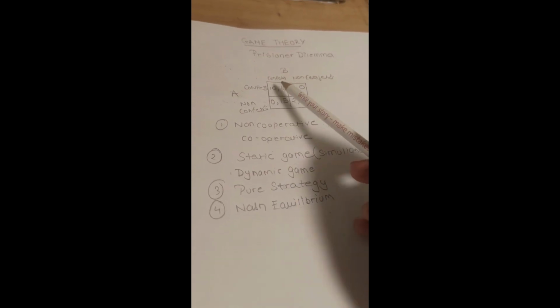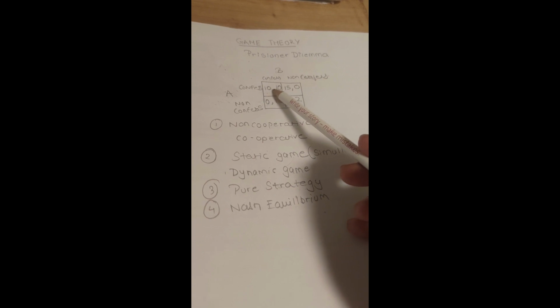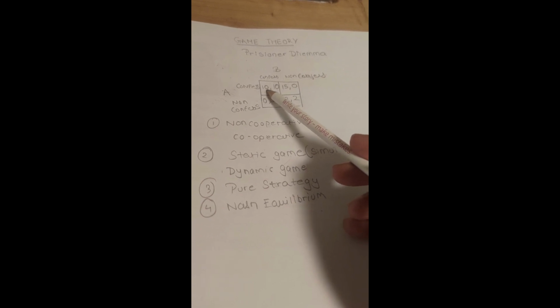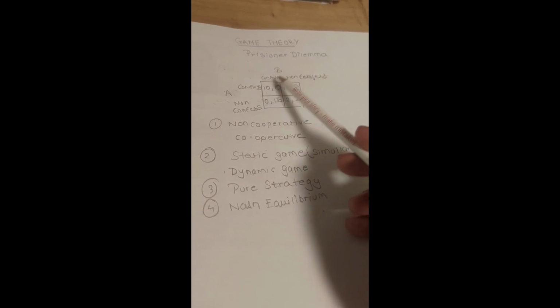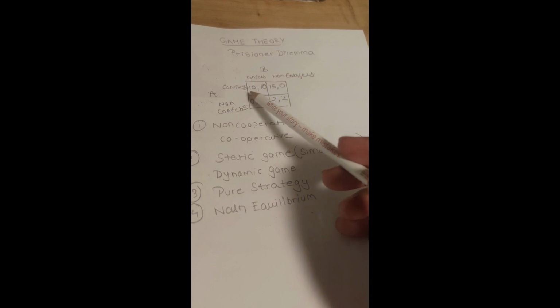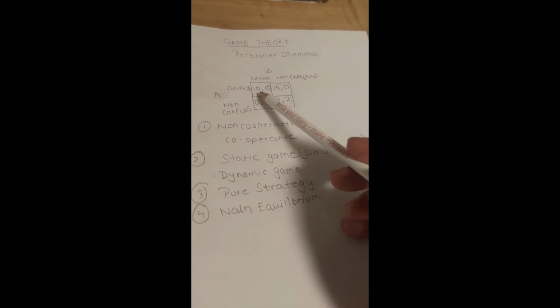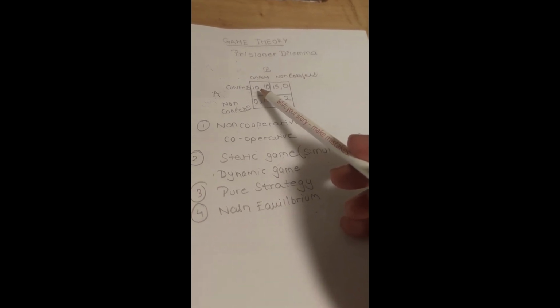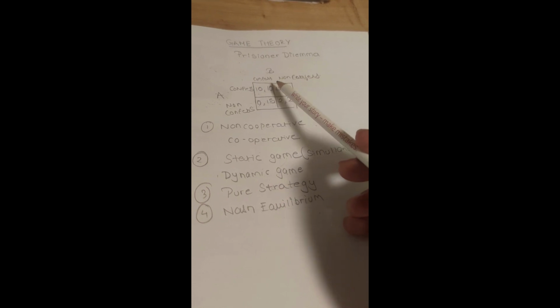In this case again, confessing is the Nash equilibrium point, because both the parties are confessing and getting the best outcome for both the players.